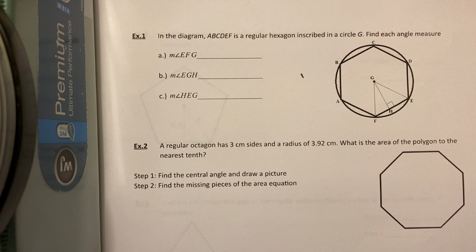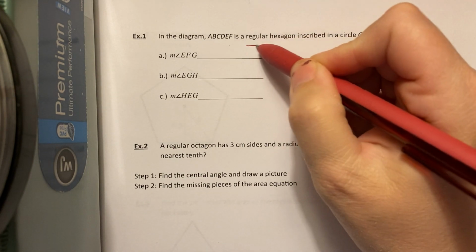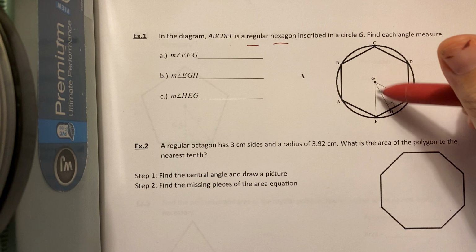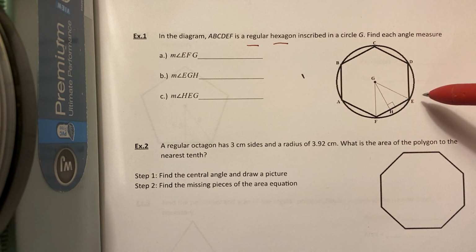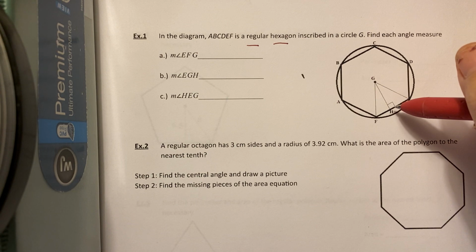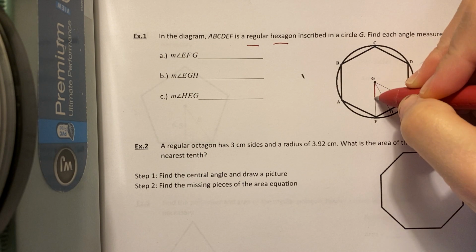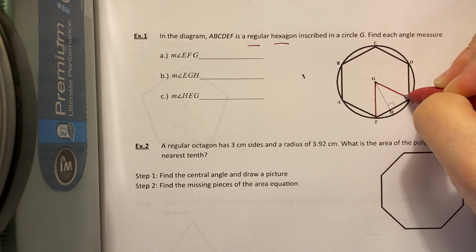So it says in the diagram, ABCDEF is a regular hexagon, 6 sides, inscribed in circle G. Find the angle measure of EFG. So they want us to find EFG, they want us to find EGH, which is that little guy, and then HEG, okay? So if you can kind of see this triangle, it's kind of tilted over here.